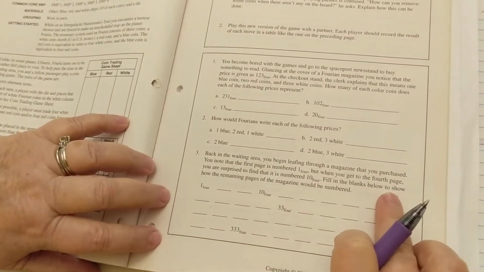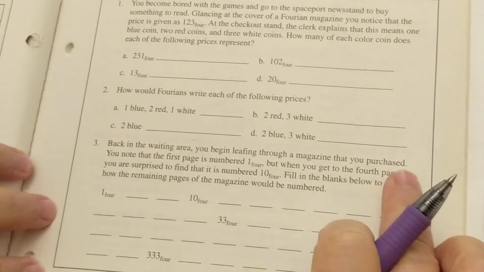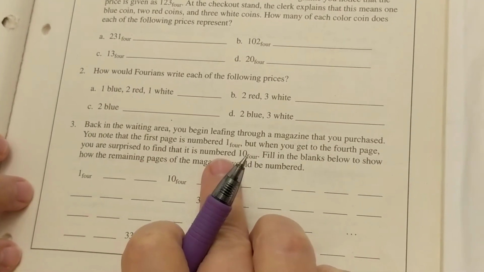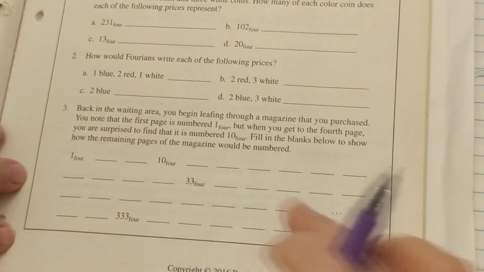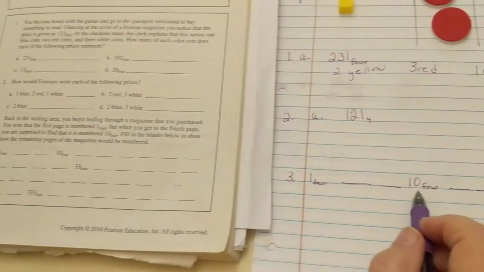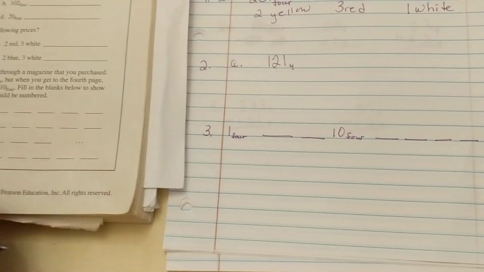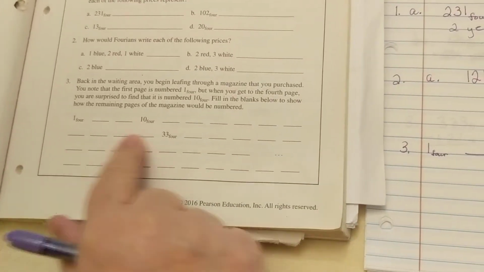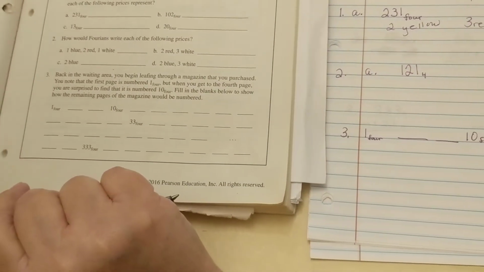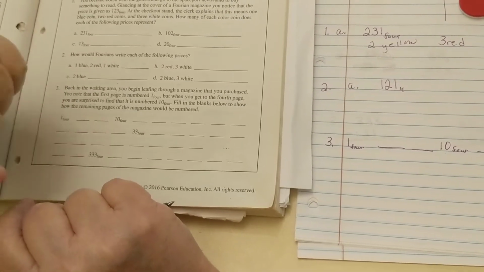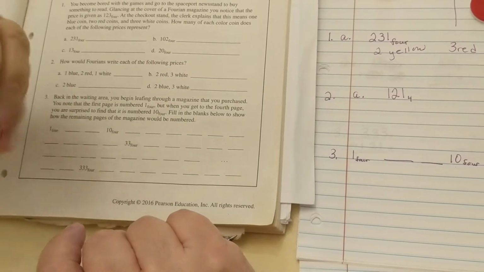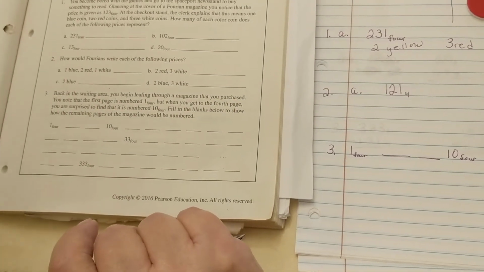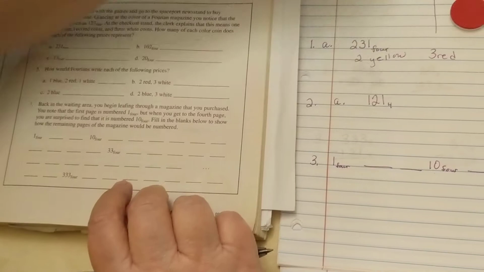Alright, number 3. This is counting. You're looking at the magazine you purchased, and you're looking at the first page, and its number is 1. But by the time you get to the 4th page, it doesn't say 4, it says 10. So we're going to number all of these blanks in base 4. Now remember, in base 4, you only have the digits 0, 1, 2, 3. This is base 4, 0, 1, 2, 3. When you have 4 of something, you have to trade it in for the next bigger one.